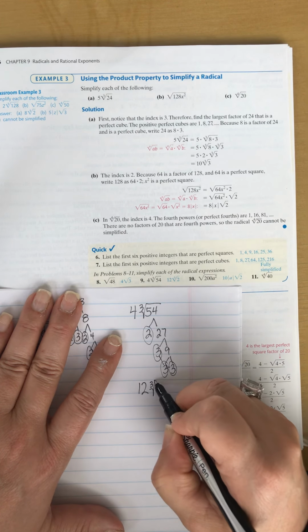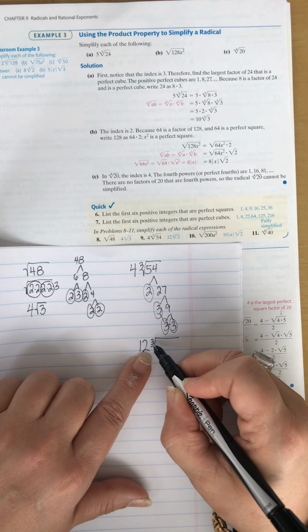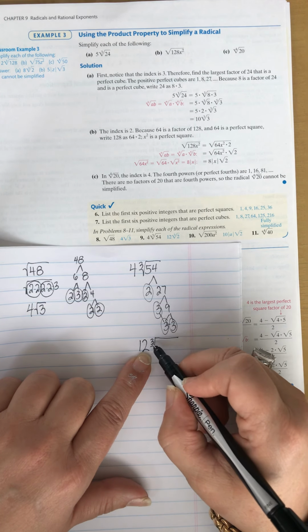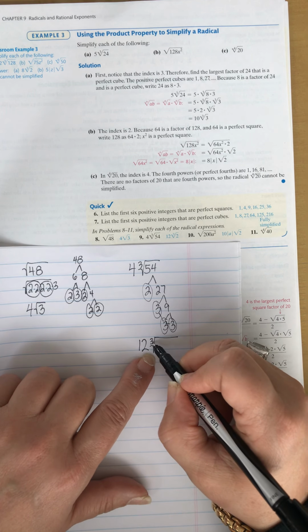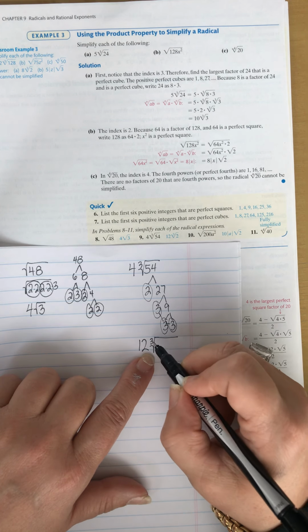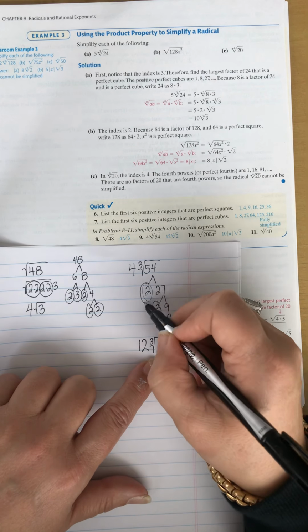But make sure you keep, a lot of students forget to keep that radical, that index. Make sure that it's cube root, that 3 has to stay. It doesn't have to stay if it's a 2, but 3, 4, 5, anything above 2 has to stay. And what was remaining is this 2.